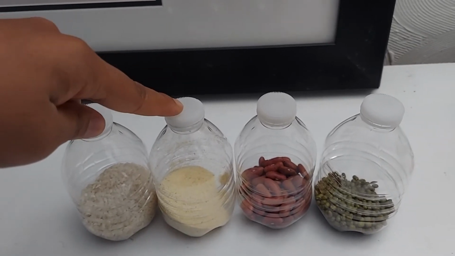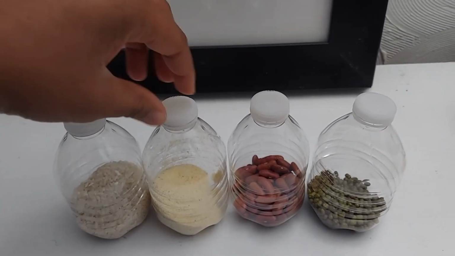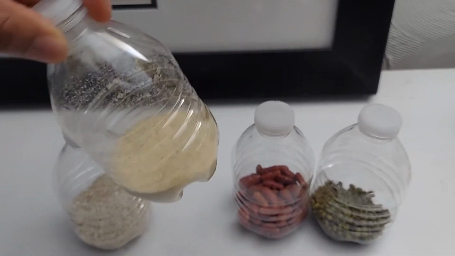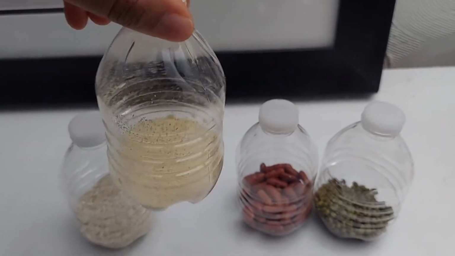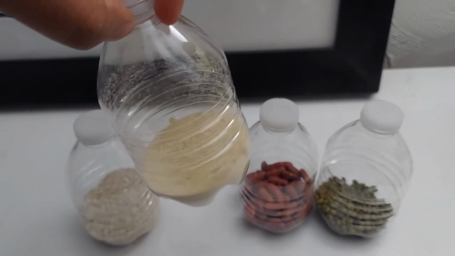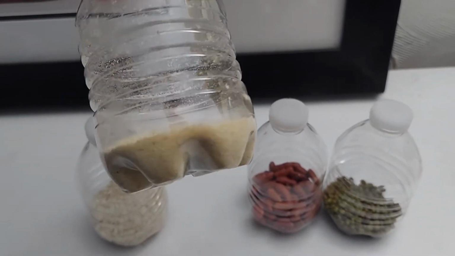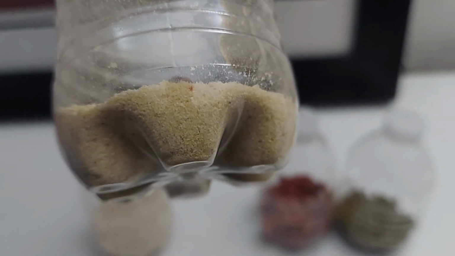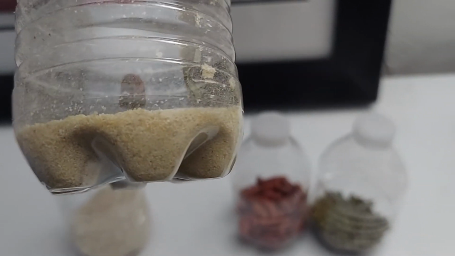Okay, our next bottle is cornmeal. Now, cornmeal is kind of like a flour. Some people use it to make different types of foods like oatmeal or porridge, or some people use it to bake. And if you look really closely, it looks kind of like sand, right? Because it's so very tiny and small.